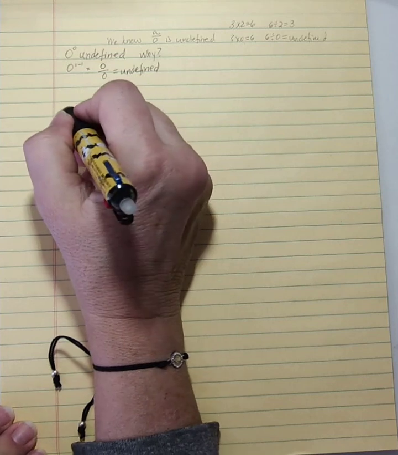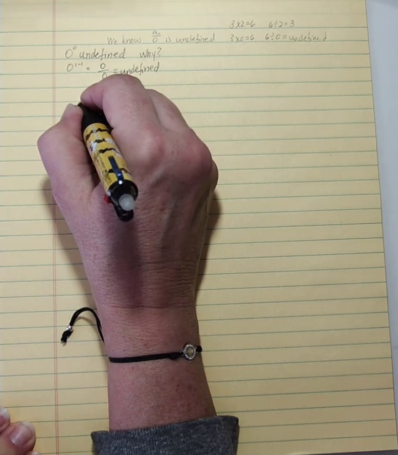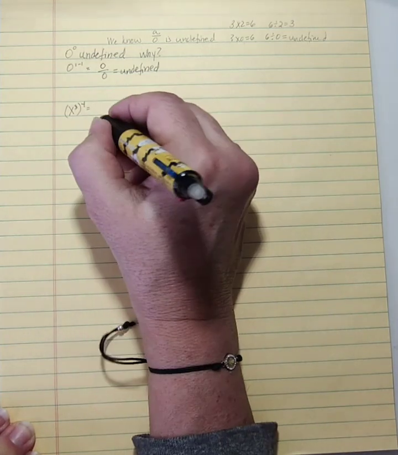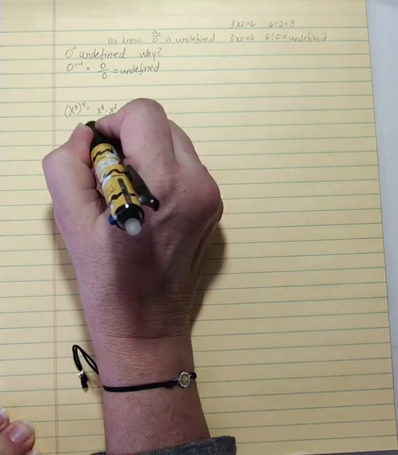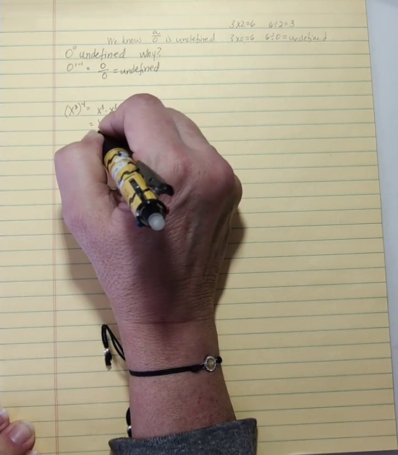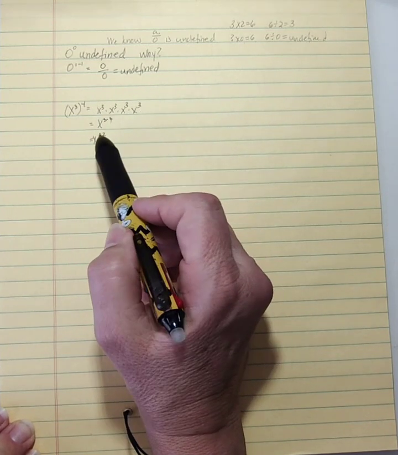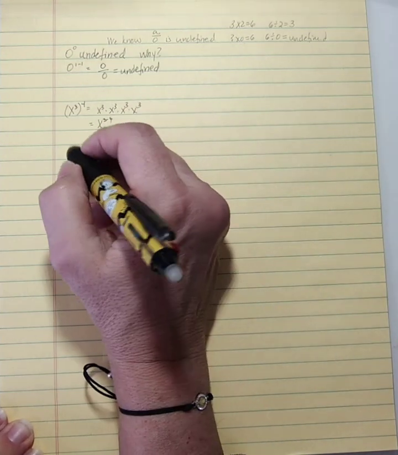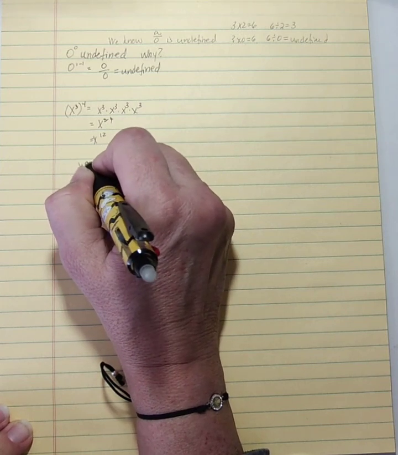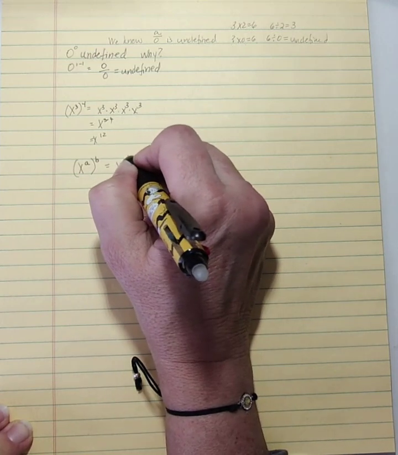Now what if I raise a base to an exponent and raise that to a power? That's like saying take x to the third, multiply by itself 4 times. 4 groups of x to the third, which would be 3 times 4, or x to the 12th. Because we could break those up, 3 x's, 3 x's, 3 x's, 4 times, which would give us x to the 12th. So if I have x to the a power, and we take that to the b power, that equals x to the a times b.